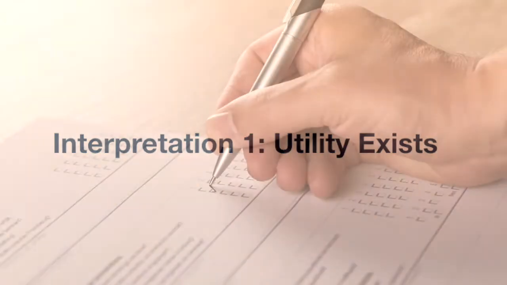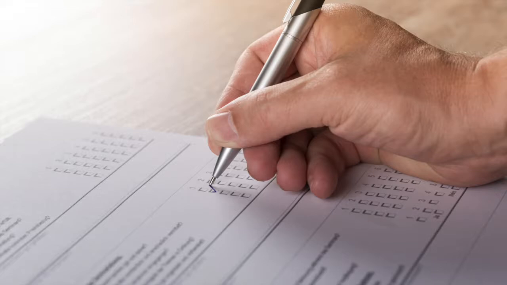Let's think about the first interpretation, in which utility exists as a subjective feeling of happiness or satisfaction. How do we know we can't make interpersonal utility comparisons under this interpretation? Because we can't observe subjective feelings or perceptions. Let's just run through a few quick examples to make sure we get what we're talking about here.